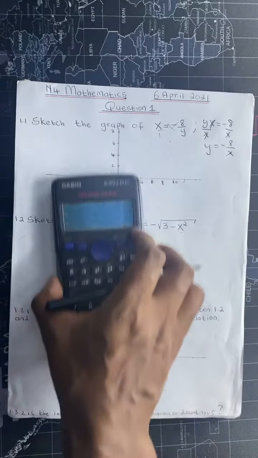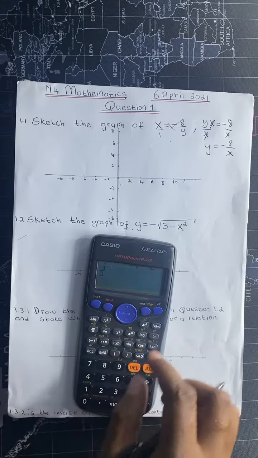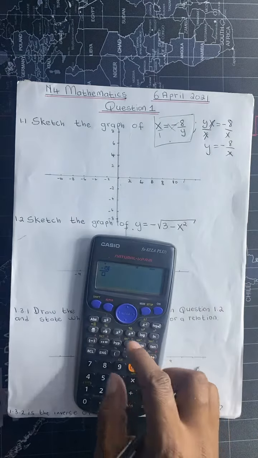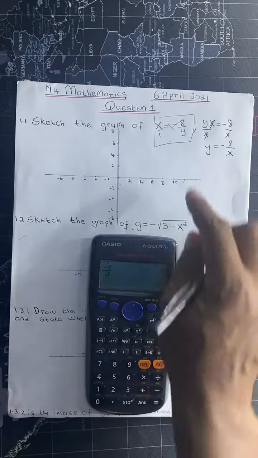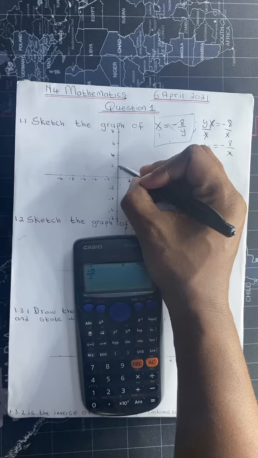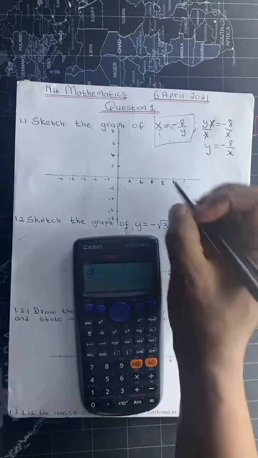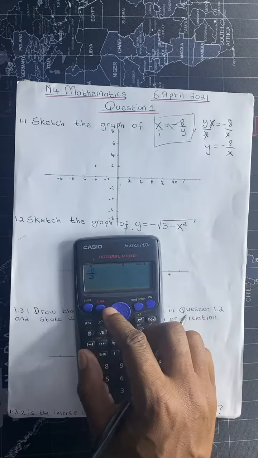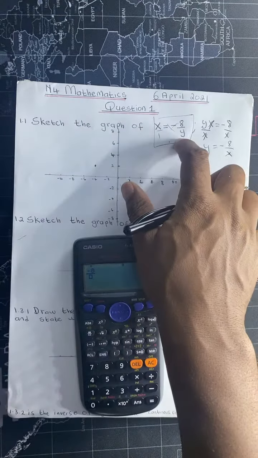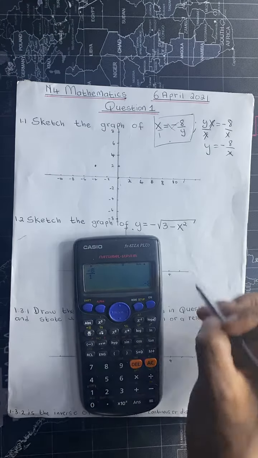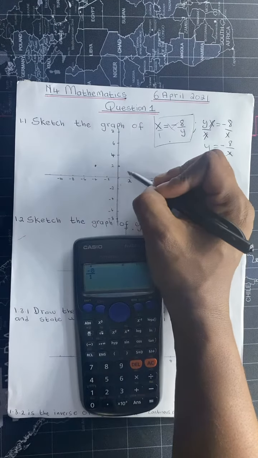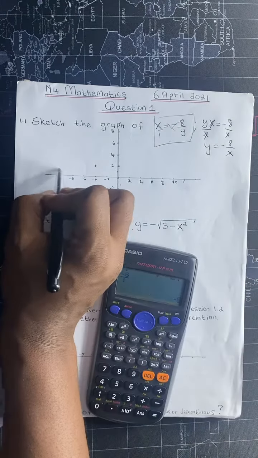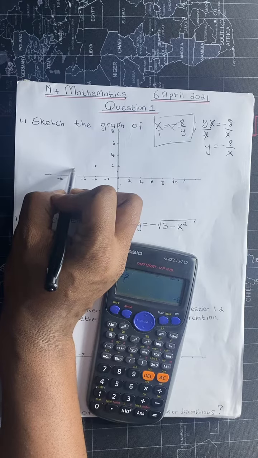So we can start by using x is equal to negative 8 over y. When we substitute 2 for y, x will be equal to negative 4. Let's substitute 1 for y. If y is equal to 1, x equals negative 8, so it's going to be somewhere there.